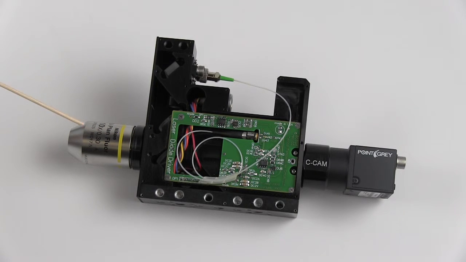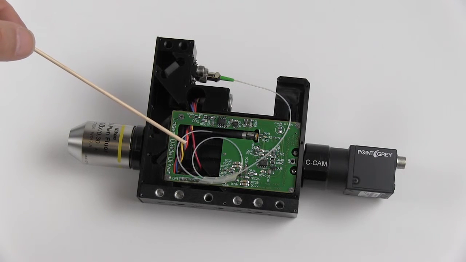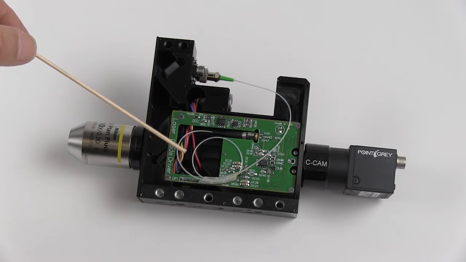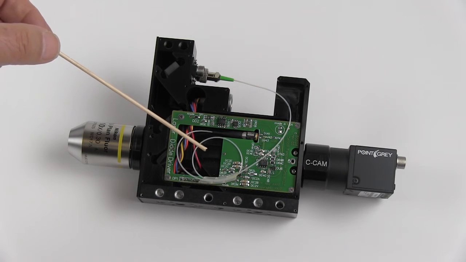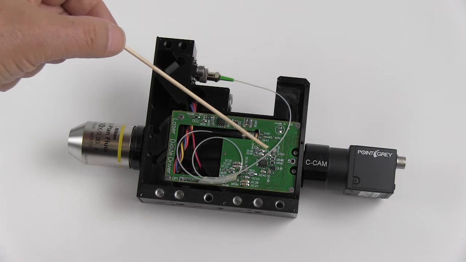Reflected light returns through the objective and beam splitter toward the camera. There is a filter holder if it is desired to filter the light, and a tube lens to focus the light on a digital camera.